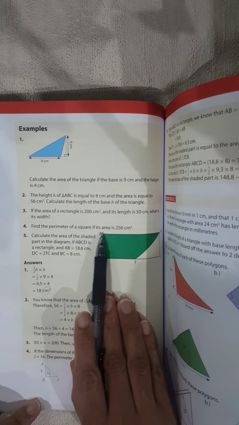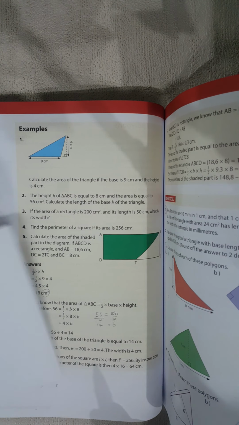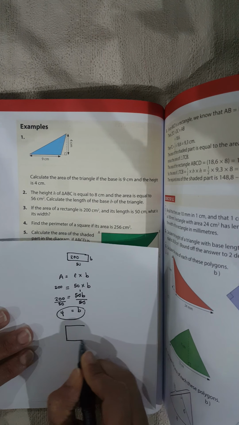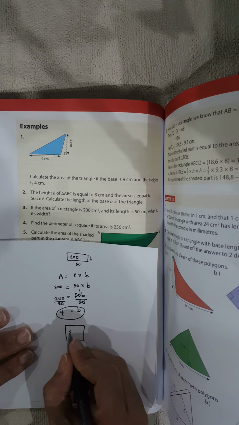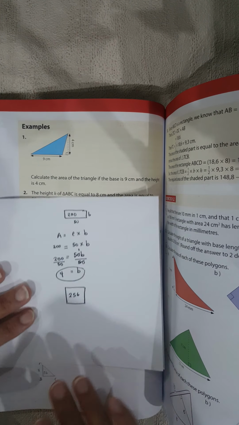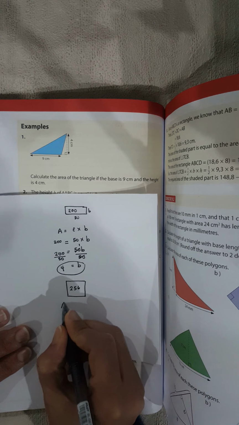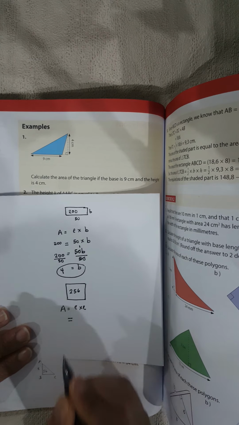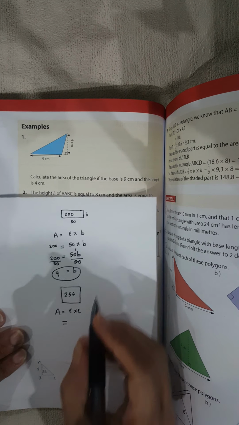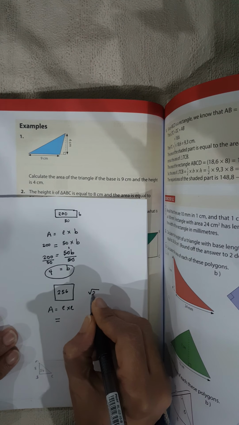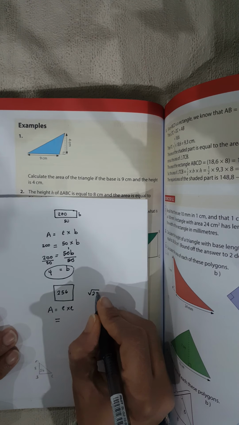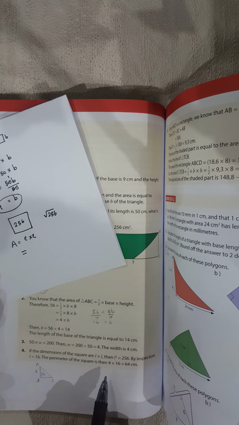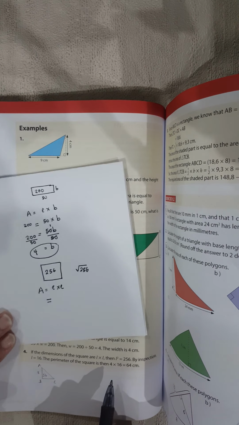Find the perimeter of a square if the area is 256 centimeters squared. Right, so now they're telling you you have a square, and you've got the area, which is 256 centimeters. So now we need to know, remember, area's formula is length times length, right? So something multiplied by something is going to give us 256. So what we need to do is find the square root of 256. And if you see here, the square root of 256 is going to be 16, right?